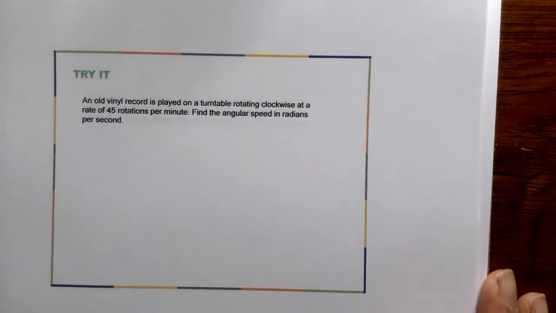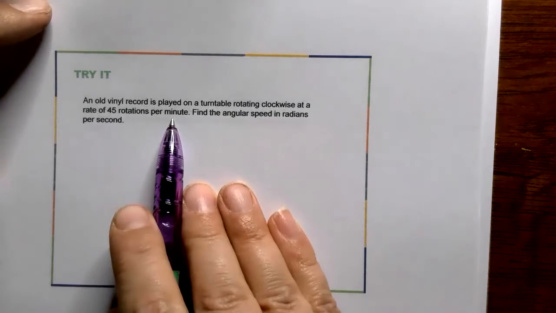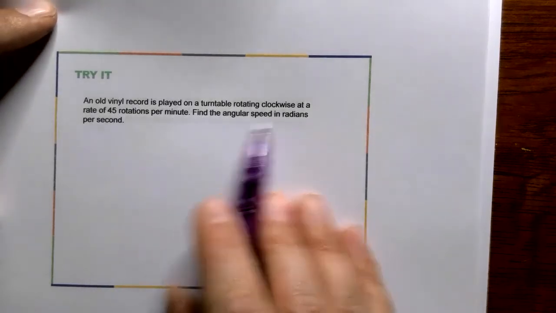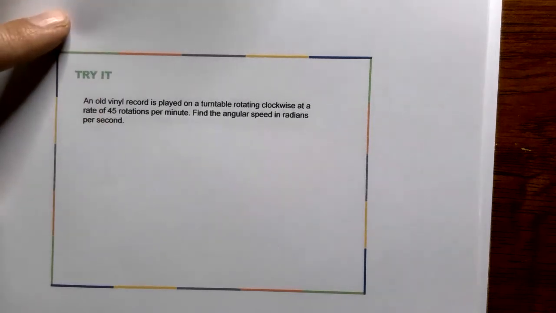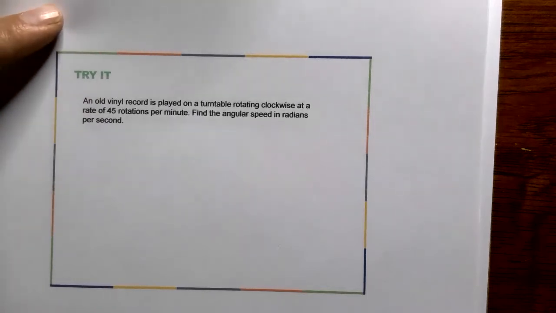Now it's your turn. It says an old vinyl record is played on a turntable, rotating clockwise at the rate of 45 rotations per minute. Find the angular speed in radians per second. One thing that you will have to do is once you find your angular speed, it's going to be in radians per minute, you have to convert minutes into seconds. So that's a little bit more work. But we're going to actually do this for the next problem, I believe. All right, so please try it.